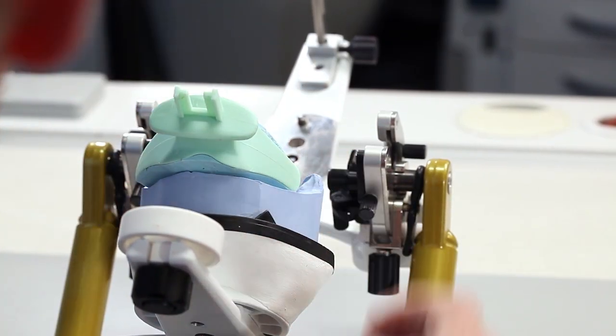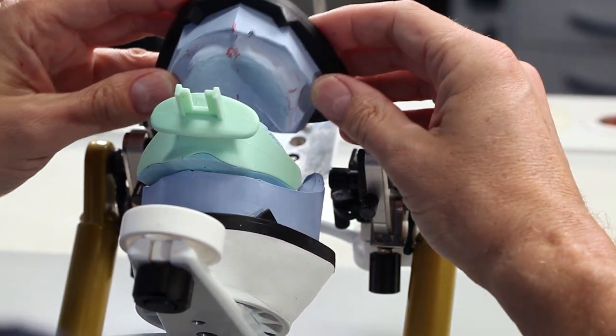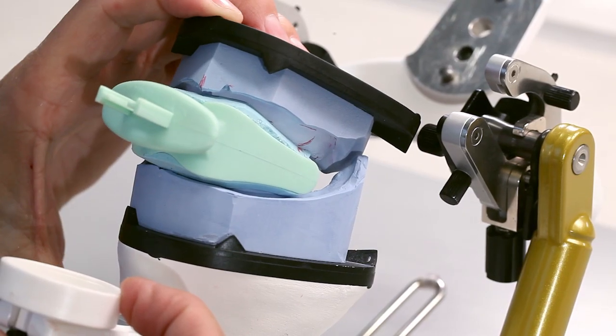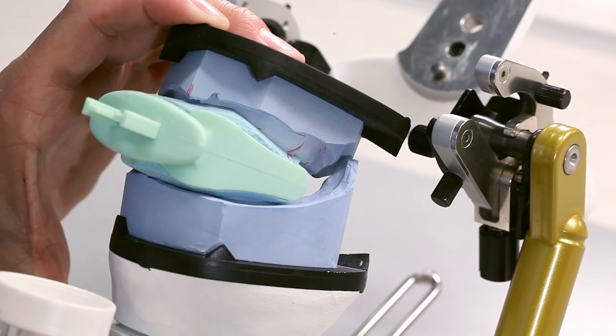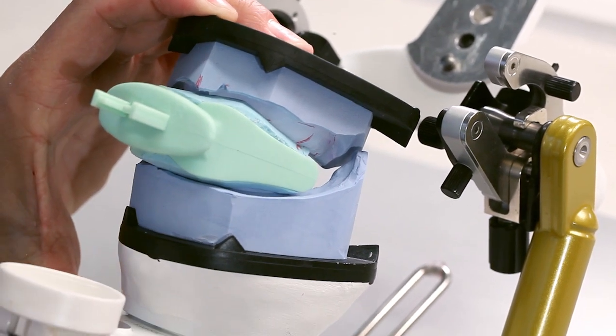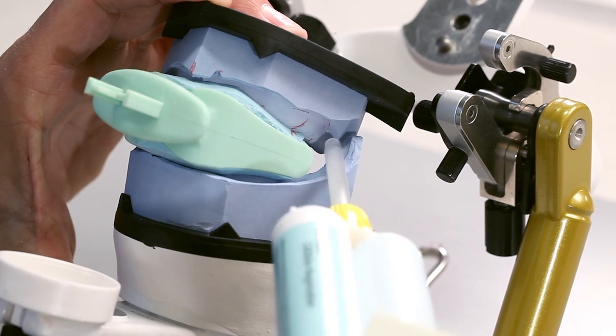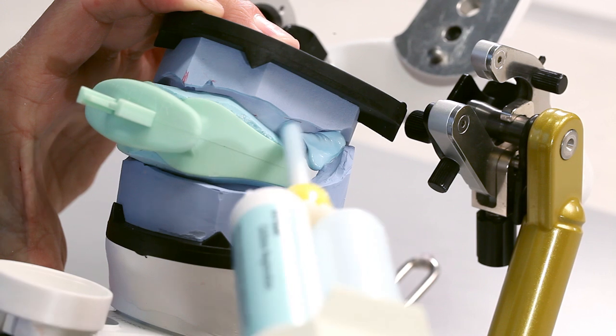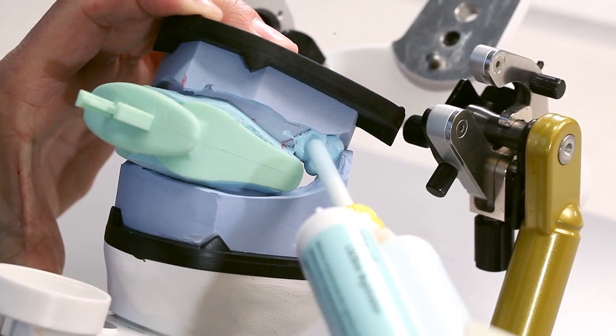Reposition the centric tray and check the fit together with the maxillary model. The markings simplify the aligning of the parts correctly. Once the maxillary model has been secured with sticky wax or silicone, it can be articulated. If the models are extremely moist, use a fast-setting silicone.